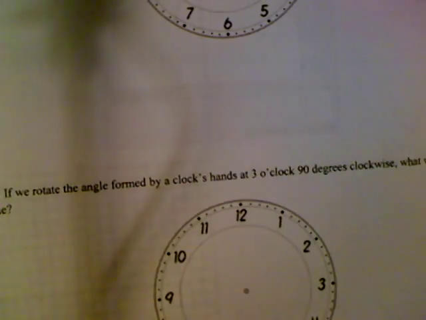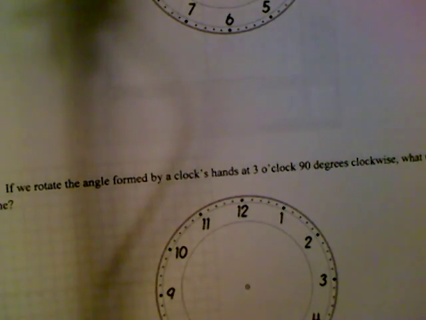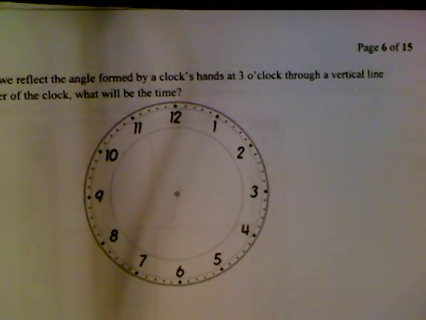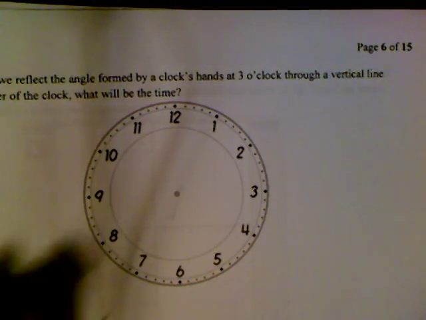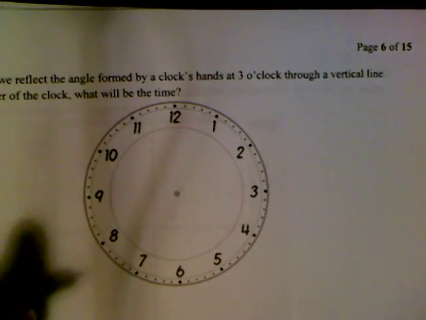All right, now let's look at the clocks. If we reflect the angle formed by the clock's hands at 3 o'clock, so let's draw 3 o'clock in. What is 3 o'clock?